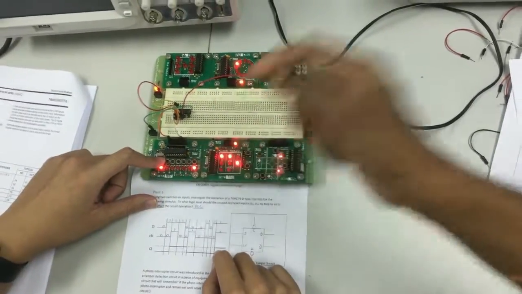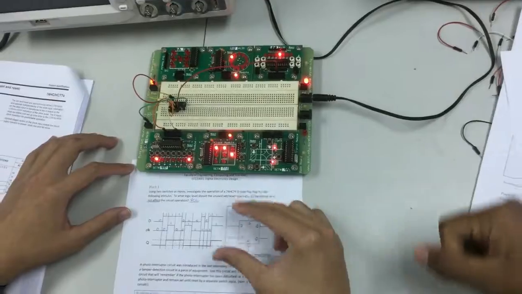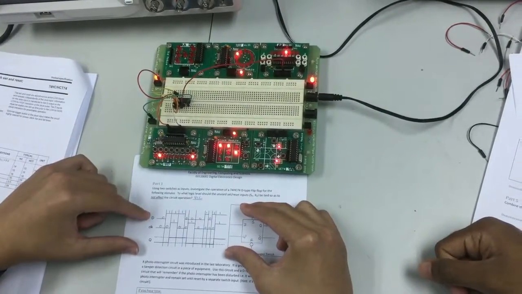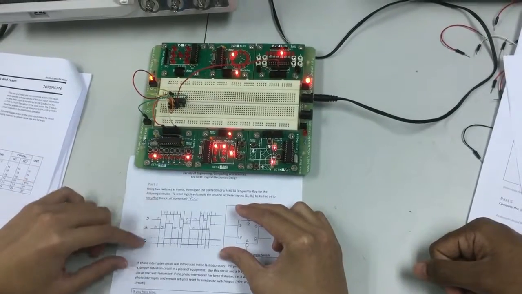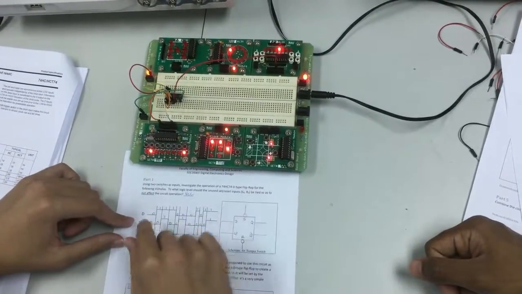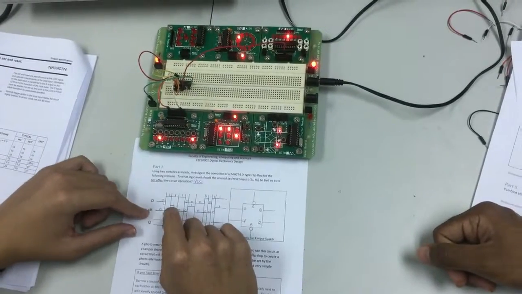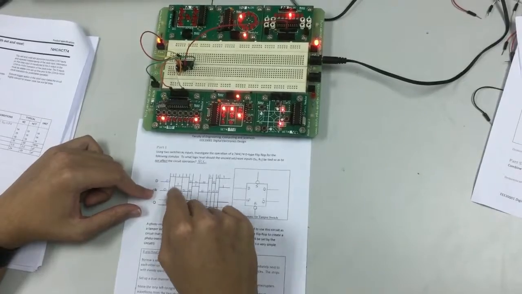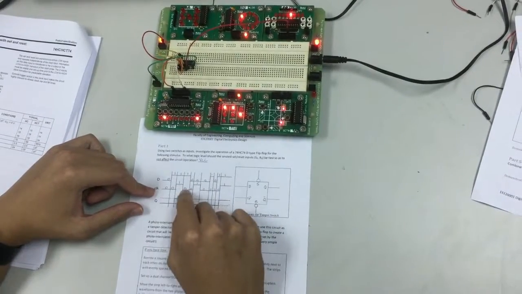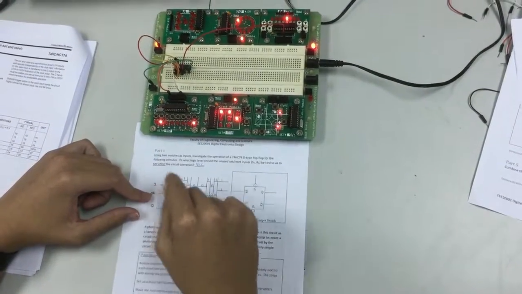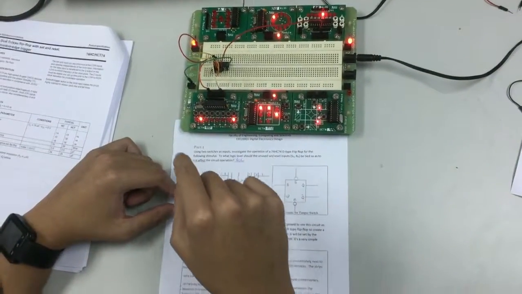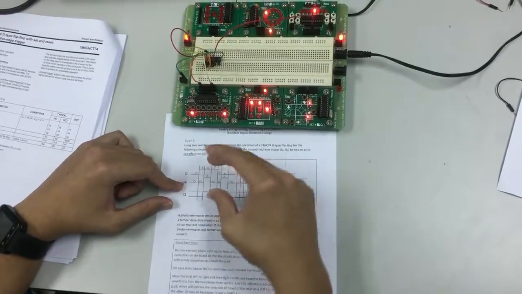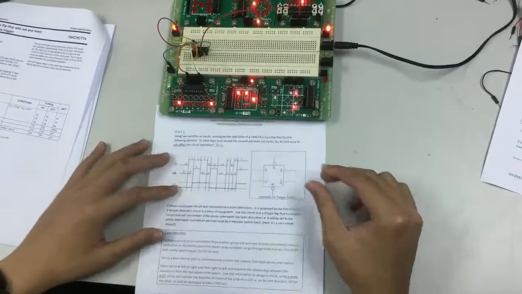Q is 1. So in conclusion for this part, whenever the value of D is 1, Q will also get 1, provided that the clock has a PGT. When the clock changes from 0 to 1, or from 1 to 0 for an NGT, the D and Q values will be the same. That's the whole concept of this part. Thank you.